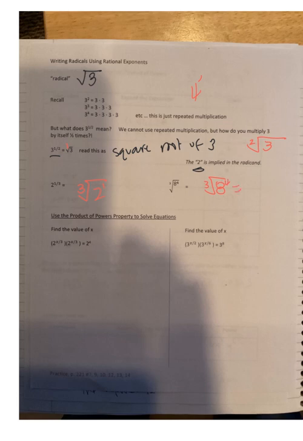If you look at the pattern of how we have written things, that's your base, and it's going to be to the 4/3 power. So you will see that the root is going to be your denominator, and it's 8 to the 4th power.